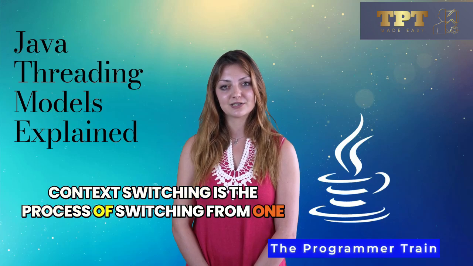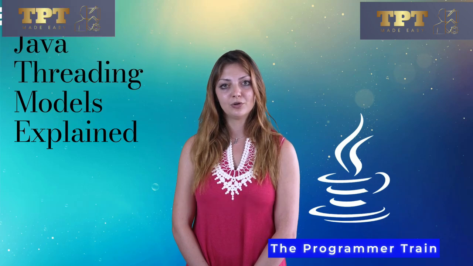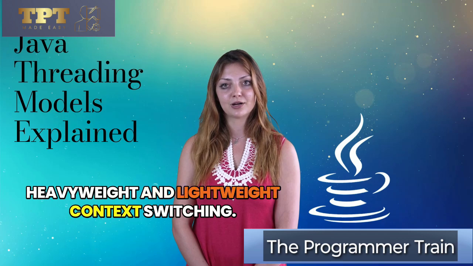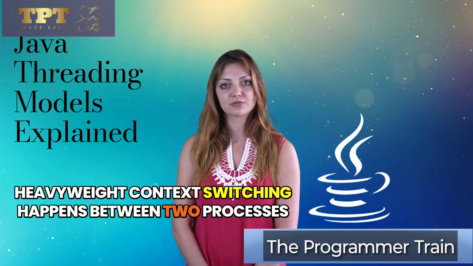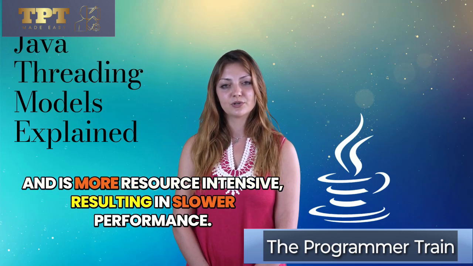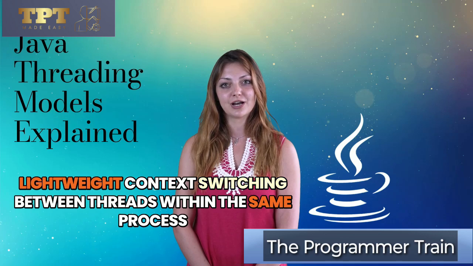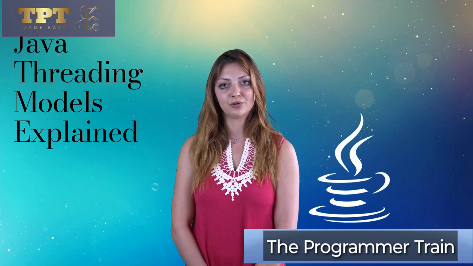Context switching is the process of switching from one task or thread to another. It is crucial to understand the difference between heavyweight and lightweight context switching. Heavyweight context switching happens between two processes and is more resource intensive, resulting in slower performance. Lightweight context switching happens between threads within the same process and is faster and more efficient, resulting in better performance.